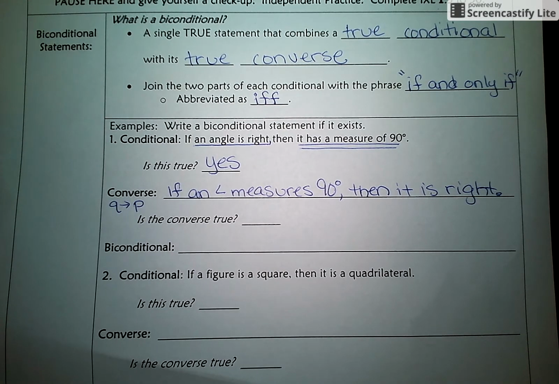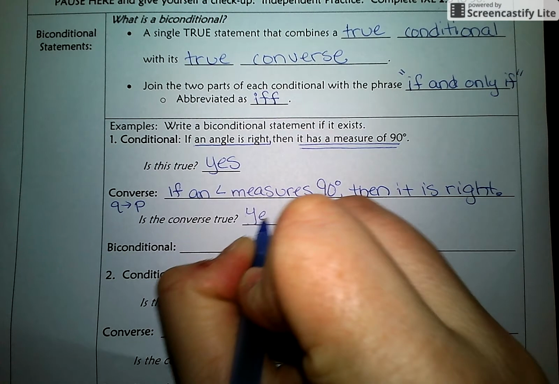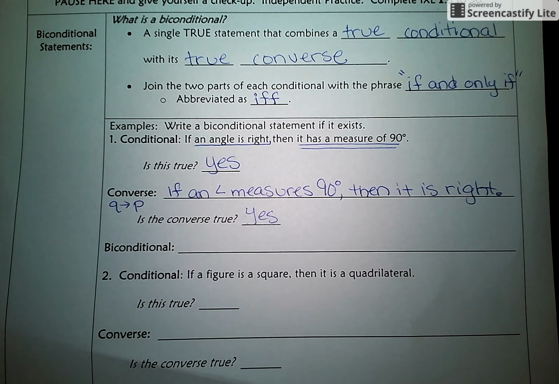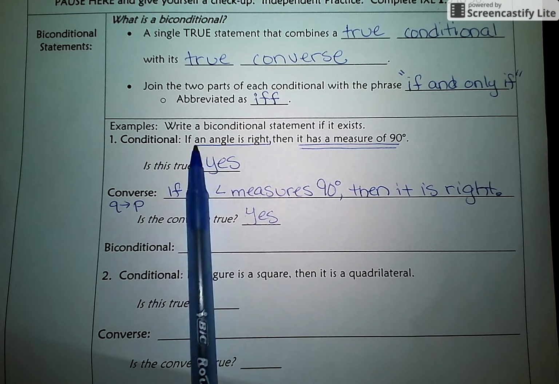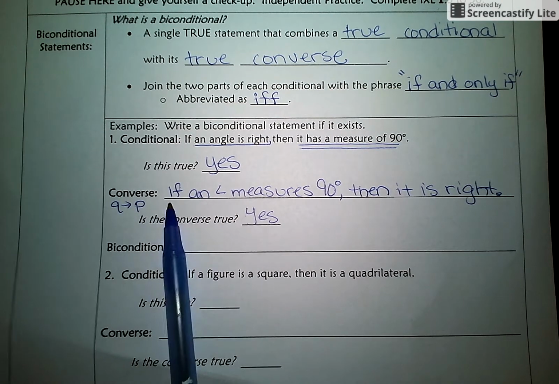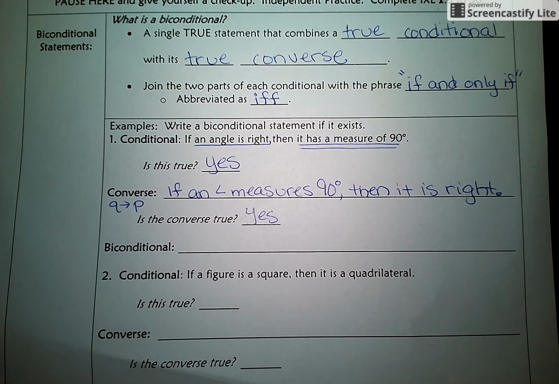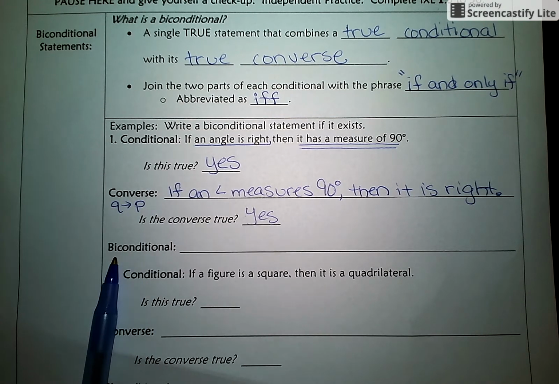Okay, let's think about the validity of that statement. Let's read it through. If an angle measures 90 degrees, then it's right. Is that true? If an angle measures 90 degrees, is it a right angle? Yes. Okay, so this statement can be read forwards and backwards. It can be read as its original conditional, and it can be read as its converse, and they're both true. Since that's the case, we can claim this can be a biconditional statement.